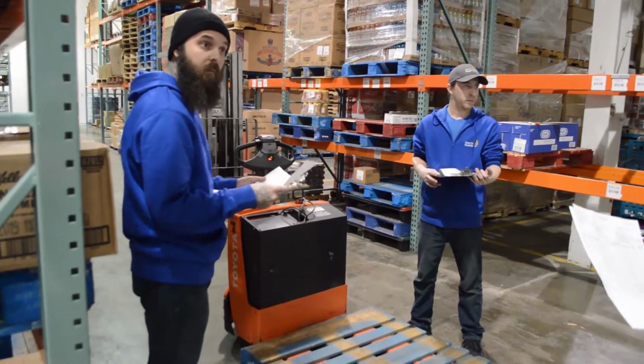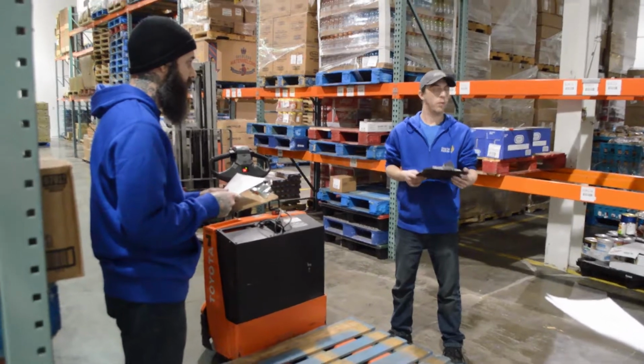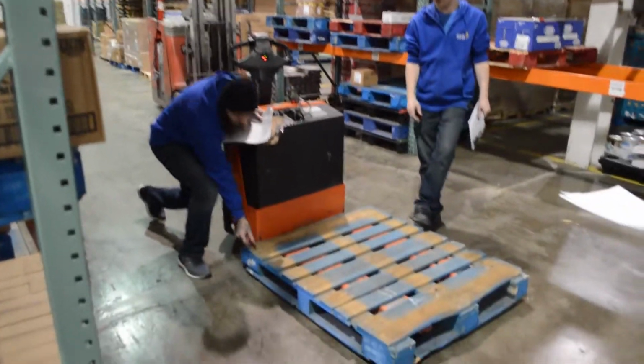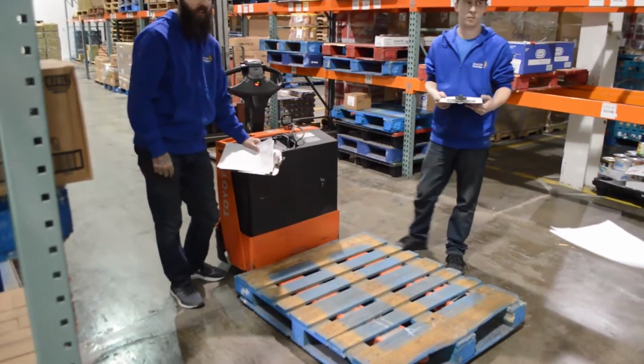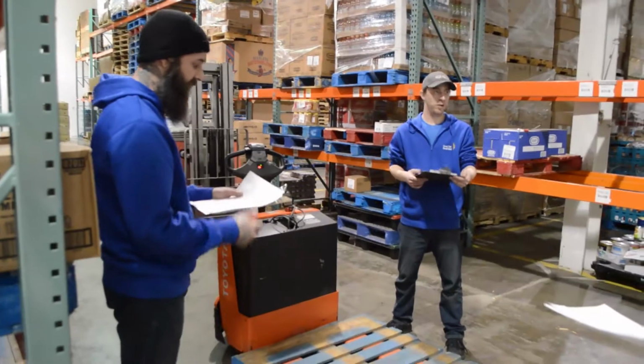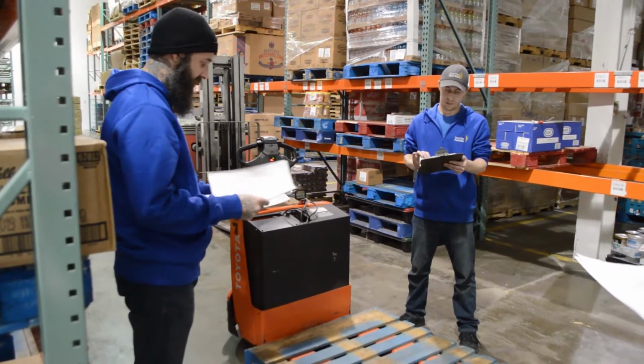Can it overlap the edges at all, or once you get 2 pallets in there? Overlap the edge. You can usually go about an inch or so on each side, yeah. Try to keep it as close to the square of the pallet as you can. So that's kind of the breakdown of this.